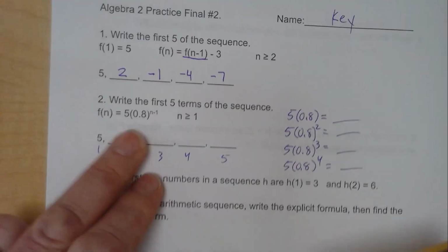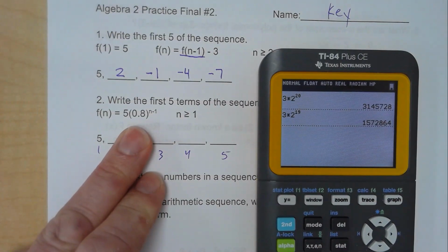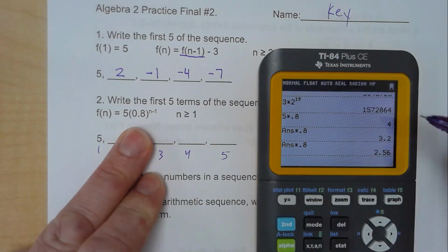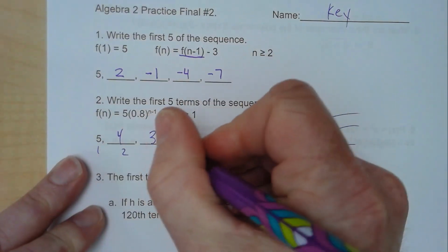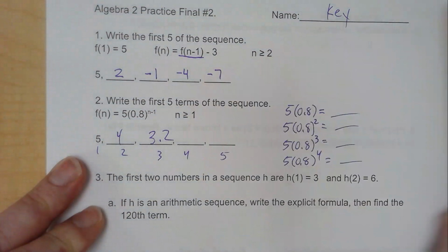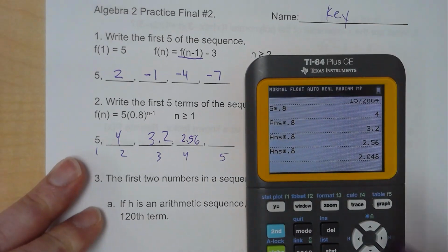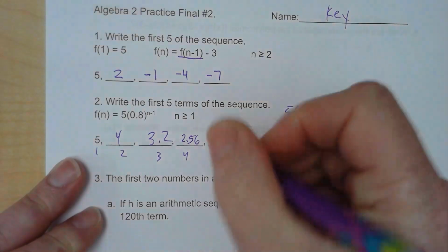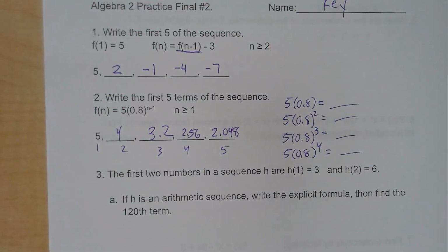Another way you can do this, you just keep multiplying by 0.8 over and over again, which means you're losing the 20%. So we have 5 times 0.8, that would be the first number, times 0.8, that would be the next number, times 0.8 would be the next number. So before I lose track, let me write these down. 4 goes here, 3.2 goes here, 2.56 goes there, and then the last one would be 2.048. Ta-da! I need a drink of water.